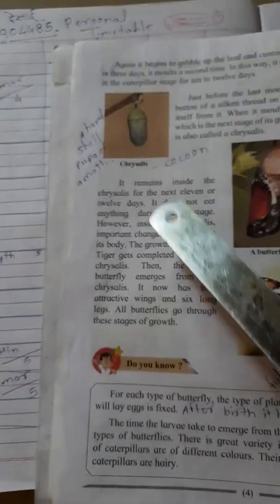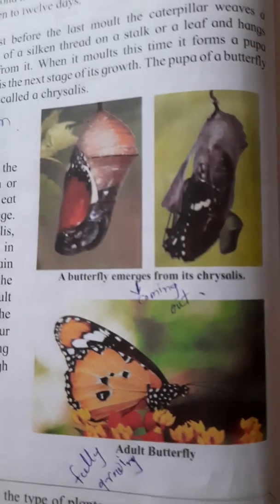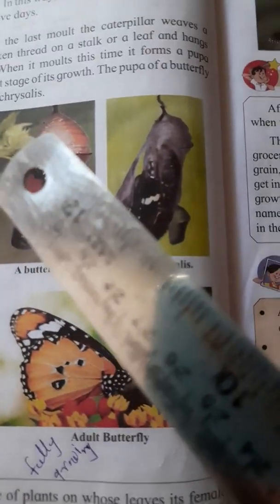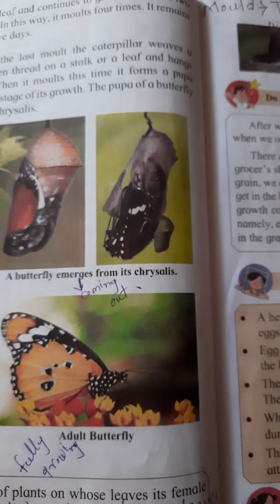Till here we finished. Now it remains inside the chrysalis for the next 11 or 12 days. See here in this picture it is given. In this position, it remains inside the chrysalis for the next 11 or 12 days. It does not eat anything during this stage.